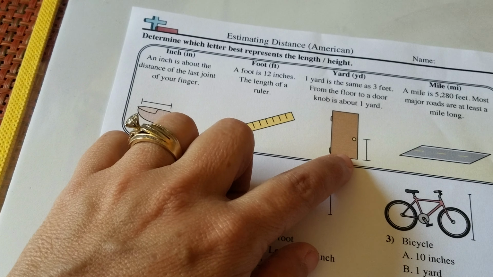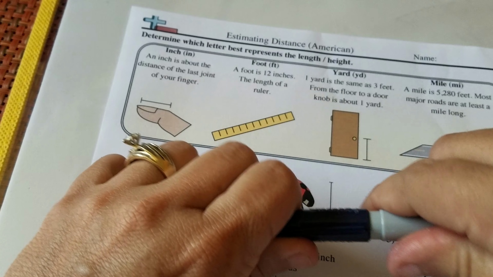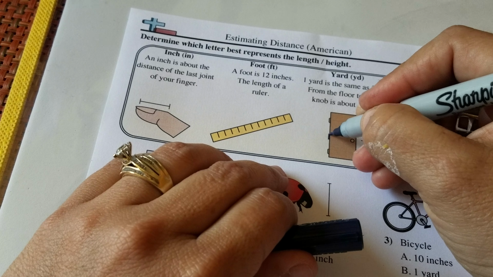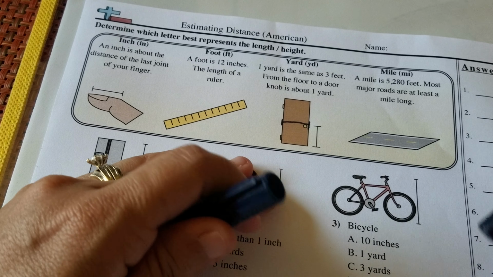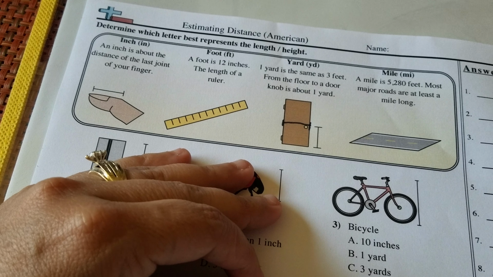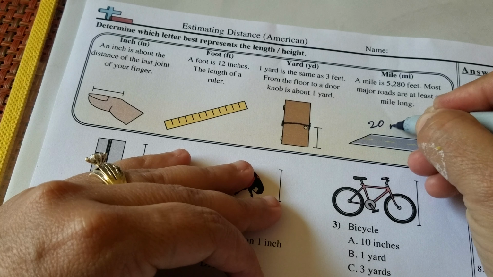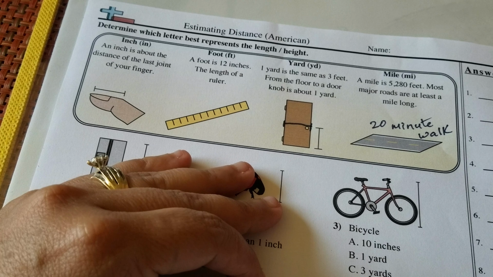This is a yard. So you have half of the door will be a yard, or you can look at this from here to here is also a yard. And a mile is about 5,280 feet, or remember a 20-minute walk to make a mile.